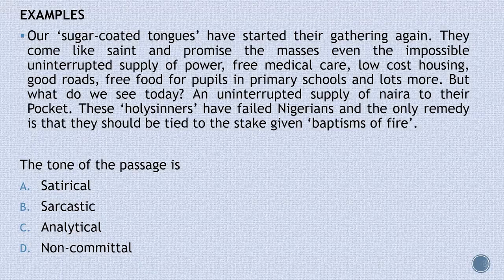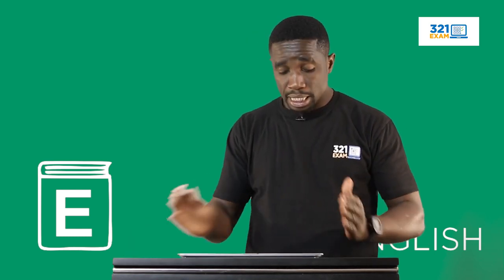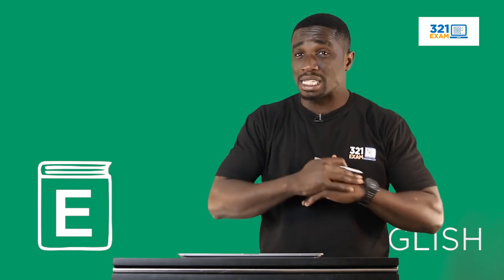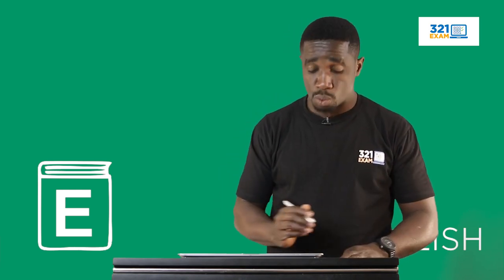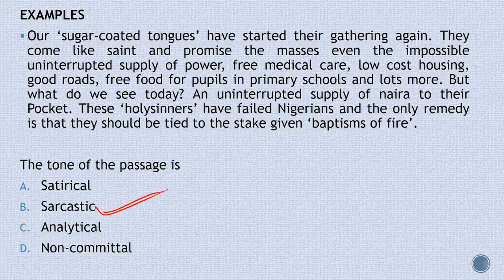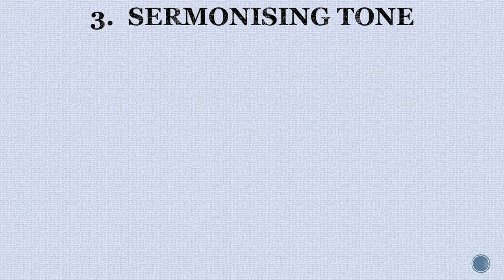When I have the answer, the question is: the tone of the passage is A, satirical, sarcastic, analytical, non-committal. The tone of this passage is what? Sarcastic tone. Sarcastic. It is not satirical. Do you know why? Because the writer condemned the misdeed. If the writer has talked about the misdeed and did not place condemnation on the misdeed, then it would have been what? A satirical tone. But since the writer placed condemnation on the misdeed, it becomes what? A sarcastic tone.